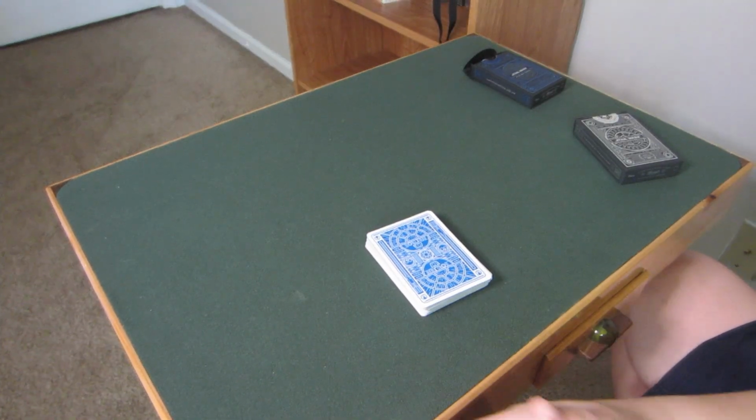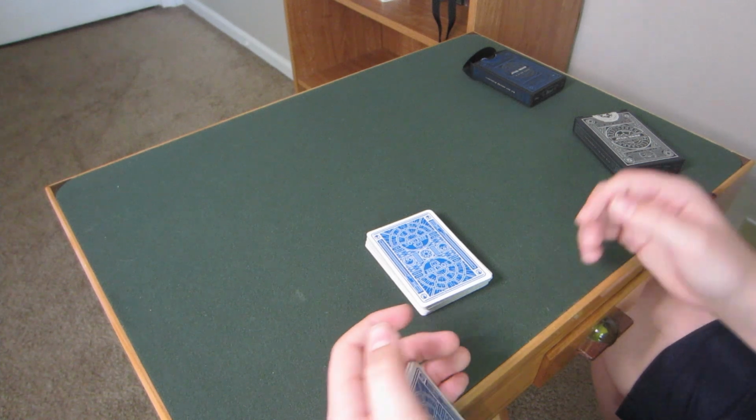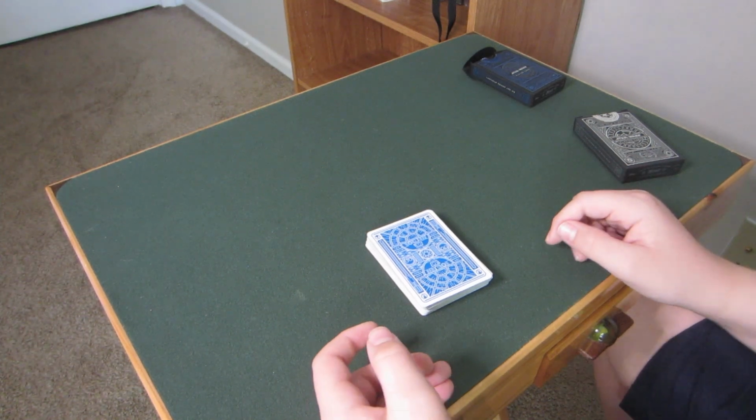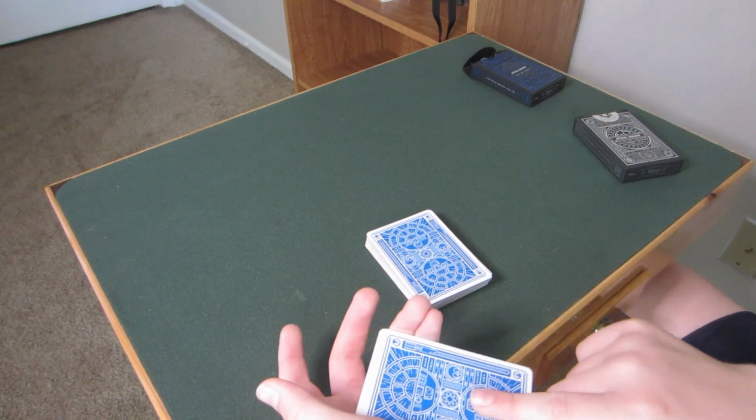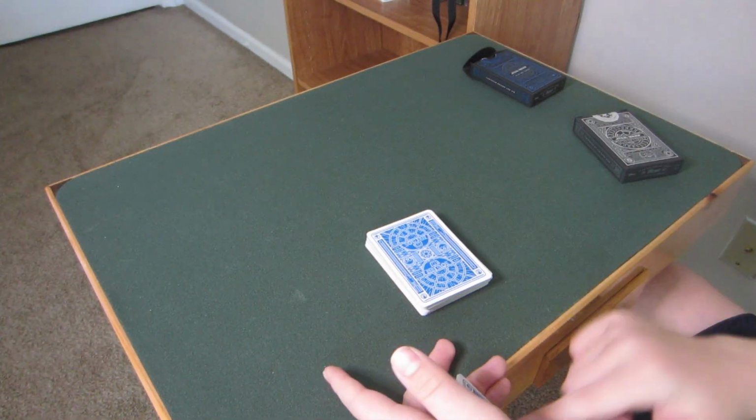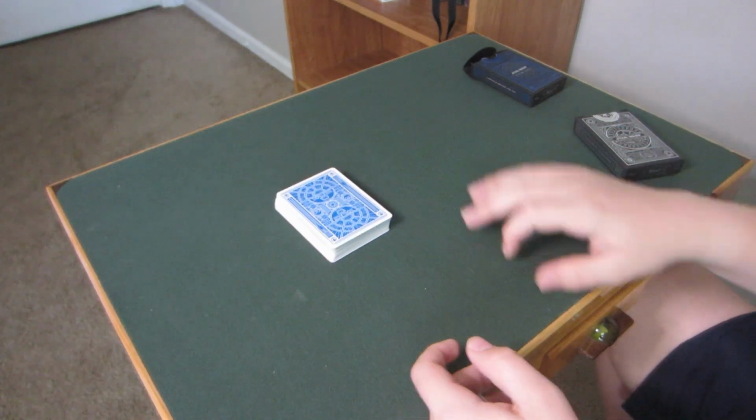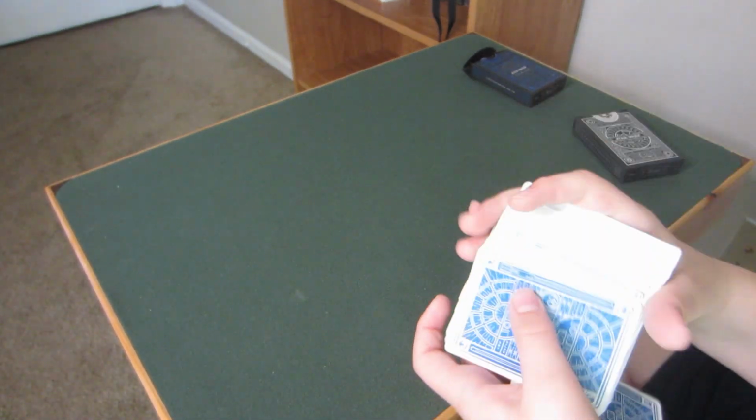And for me personally, I also use the edge of the table or the card mat to hide it like this. So it's hidden in my hand right here. I hand this to my spectator, and they shuffle it to their heart's content.